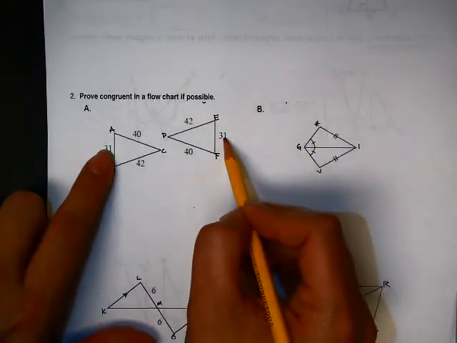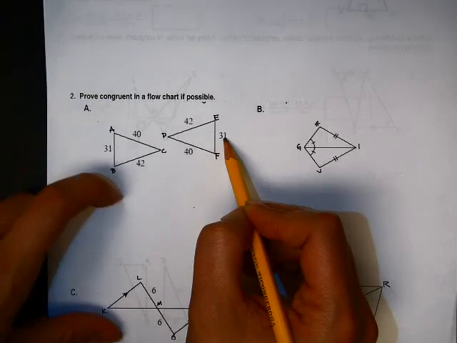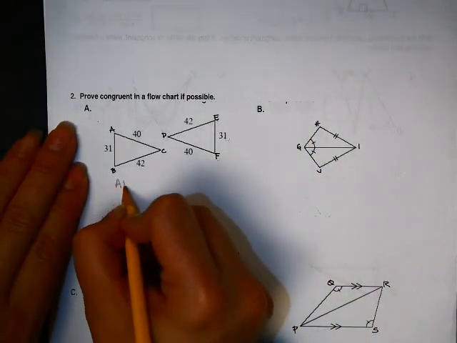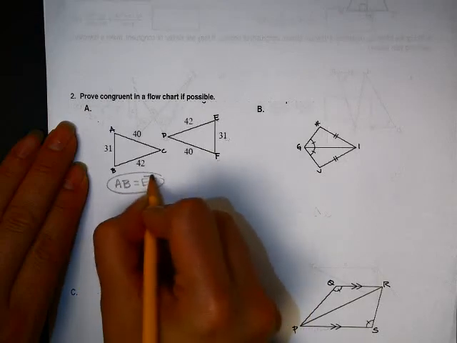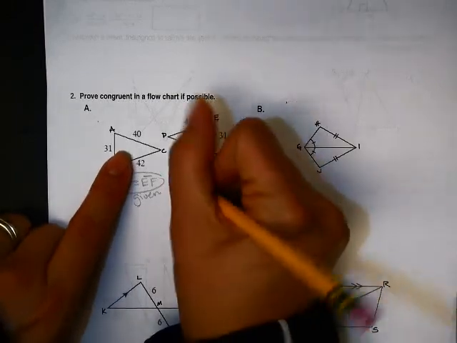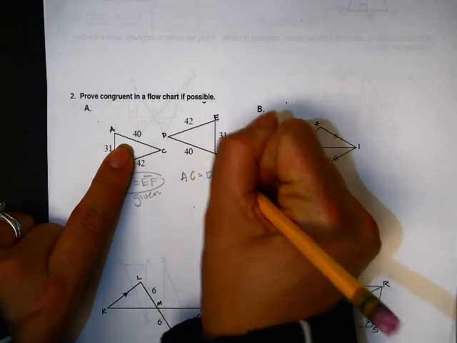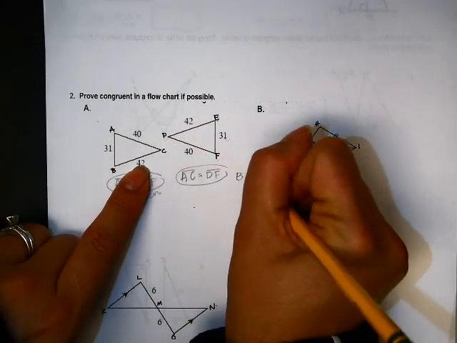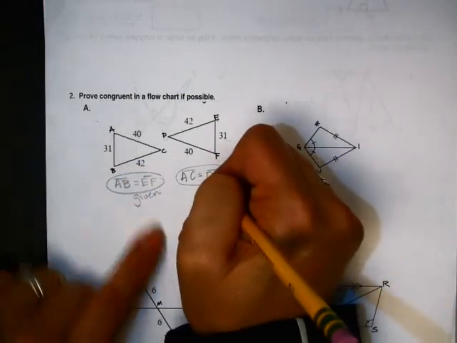If you said 31 over 31 equals 1, your reason will be ratios. If you said AB equals EF, you are using this given information to do that. I'm a fan of AB is equal to EF. Maybe it's just old school and that's how I learned. But those are equal to each other, and we are using our given information to say that. AC is equal to DF for our same reason, and BC is equal to ED for our same reason of given.